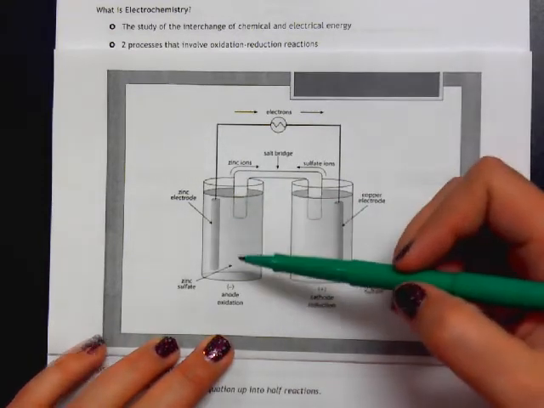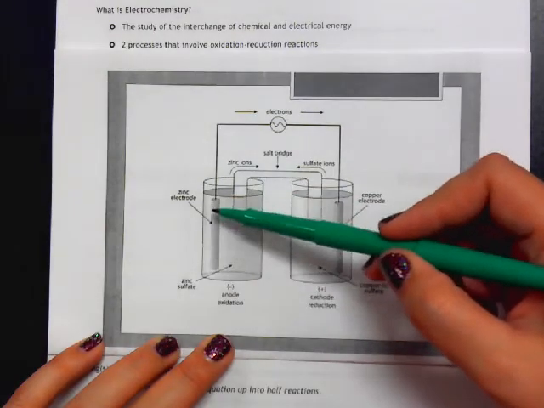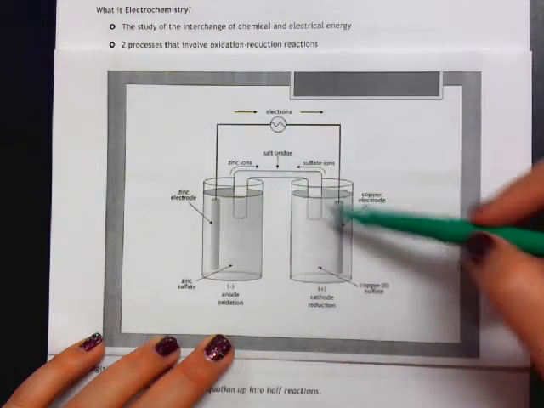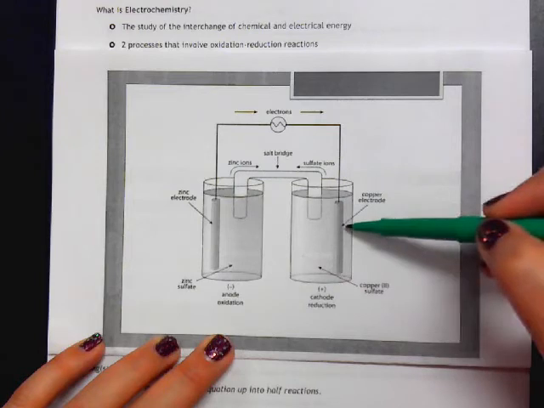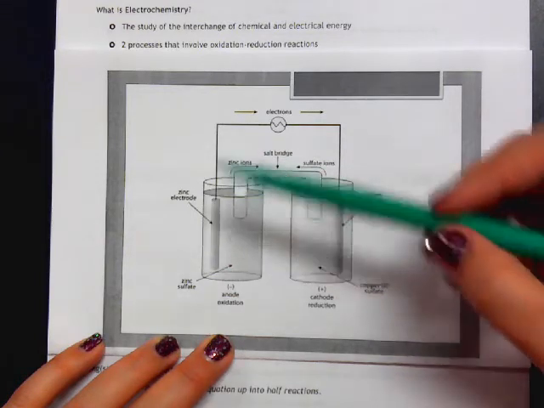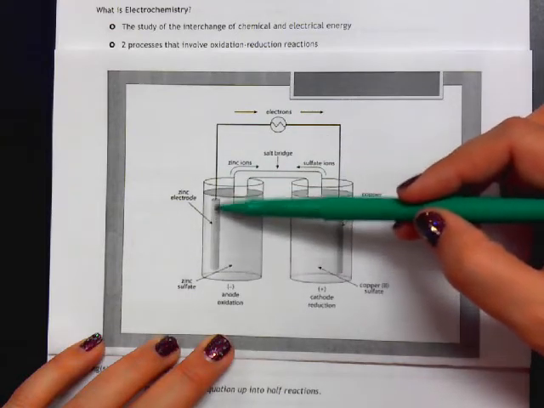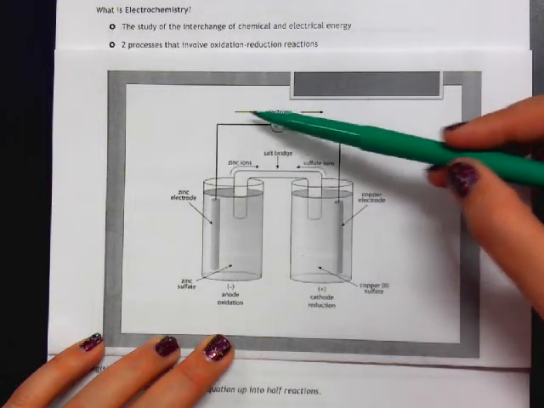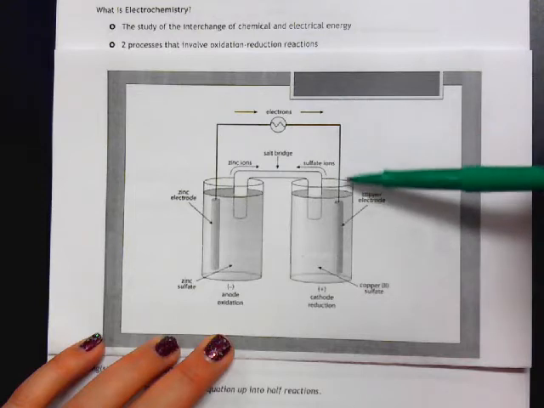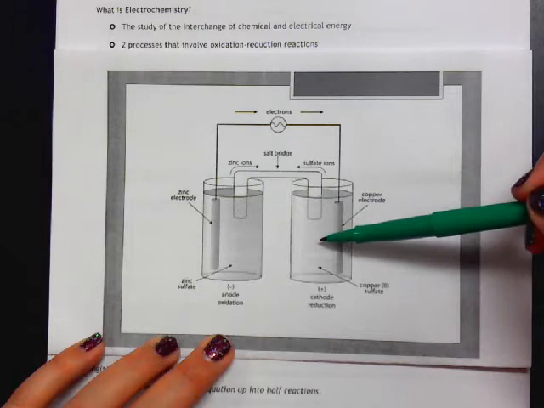So they have to be separated. In this instance, you have a zinc electrode in a solution of zinc sulfate. And then your other cell is your copper electrode with your copper 2 sulfate solution. When it's a spontaneous reaction, the electrons will leave the zinc solid electrode and travel through the wire. We can measure that through the voltmeter here. Then it enters the other electrode on the other side, and that produces more copper ions.